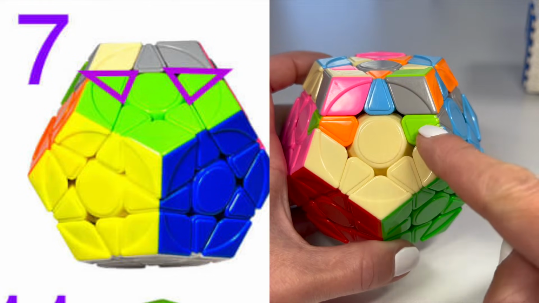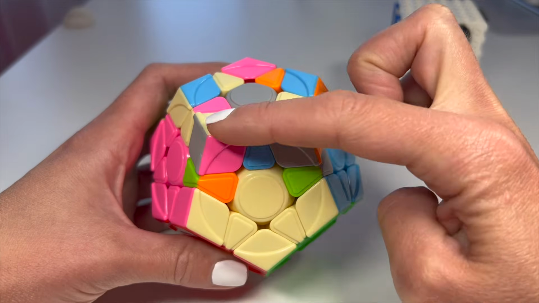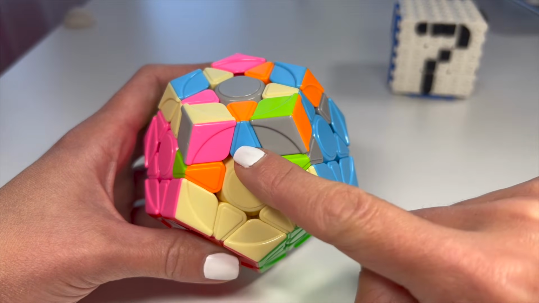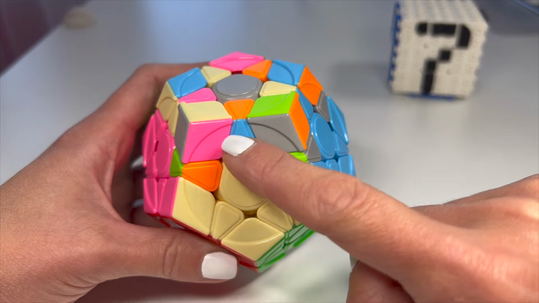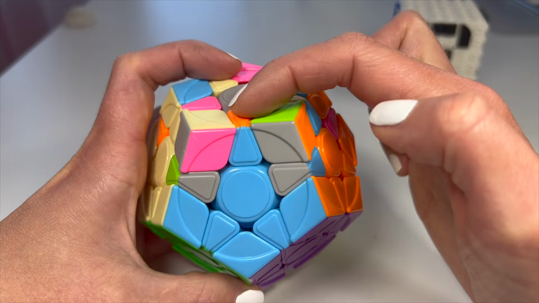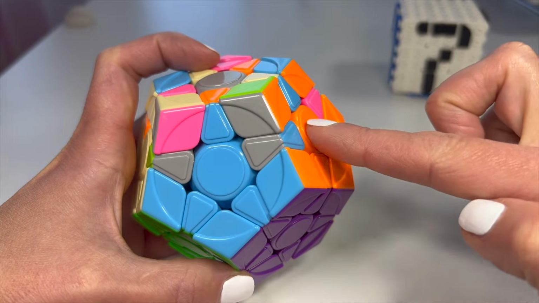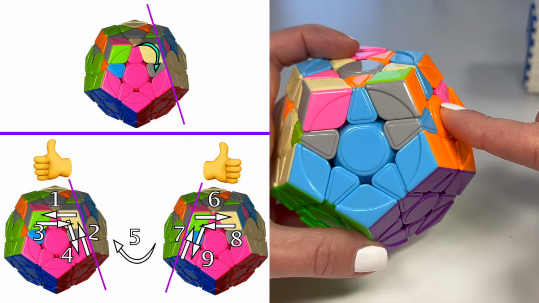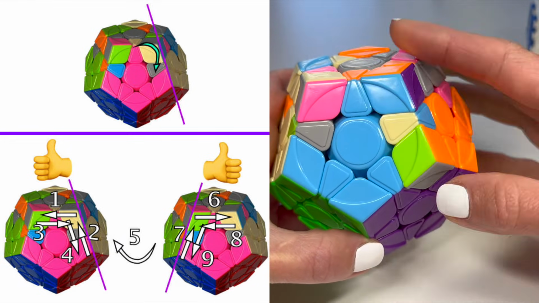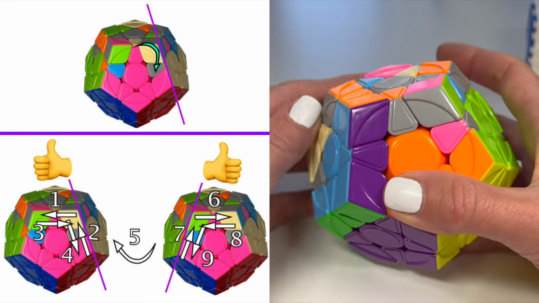At this step, we solve the edges of the fourth layer. We need any edge without gray. For example, this orange-blue edge is okay. First, we should put it on the blue side. We have to do a basic algorithm placing the edge to the right because the orange center is on the right side. 1, 2, 3, 4, 5, 6, 7, 8, 9.